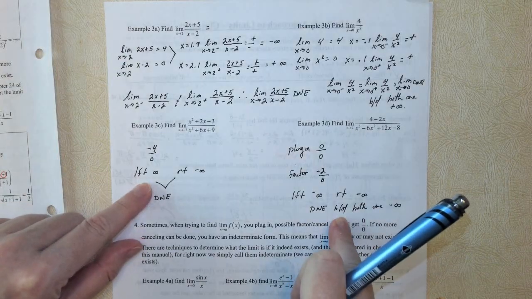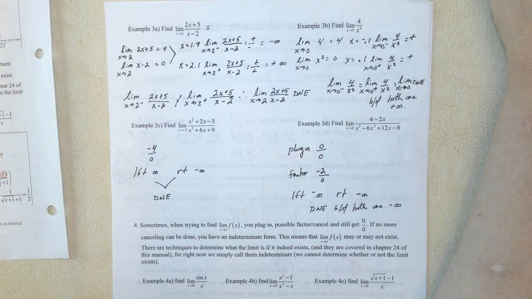Okay, again, your correct form is in example 3A and 3B. These are just to check your own classwork. All right, best of luck when you work with these type of limits.